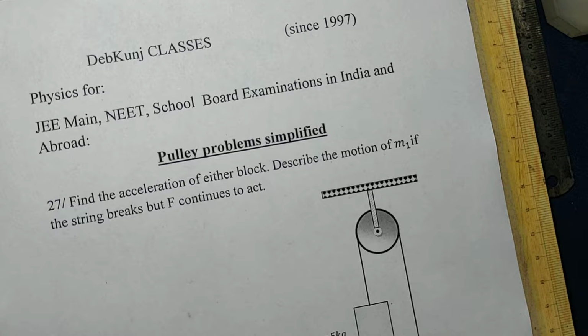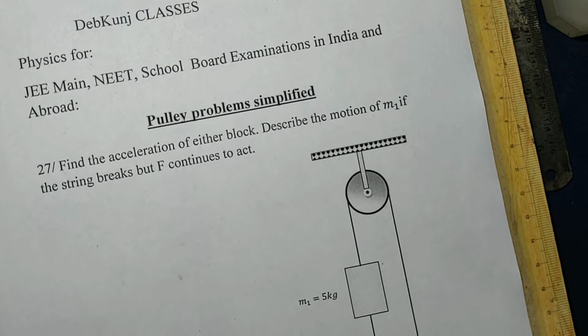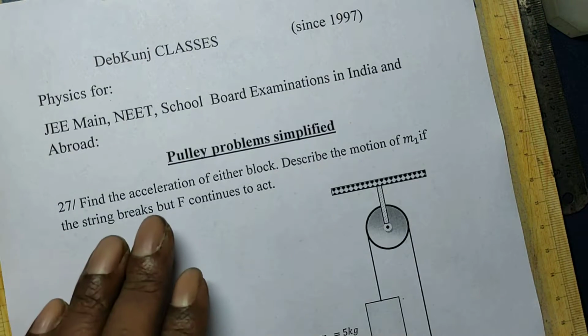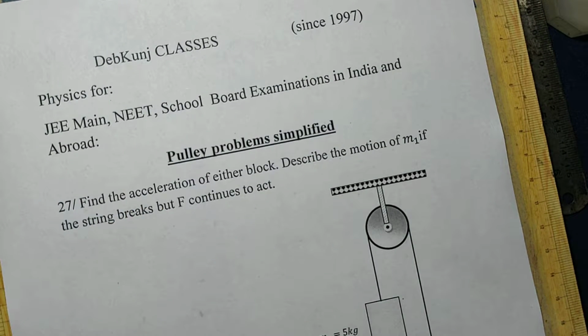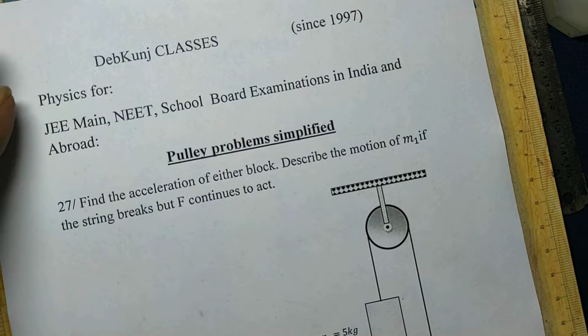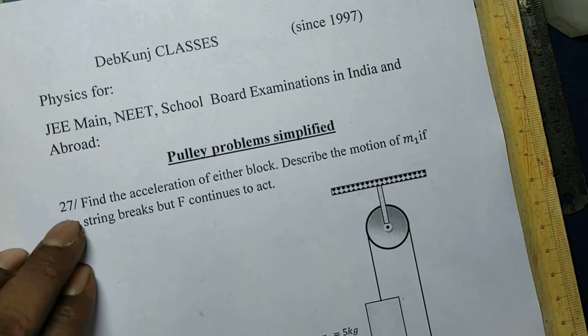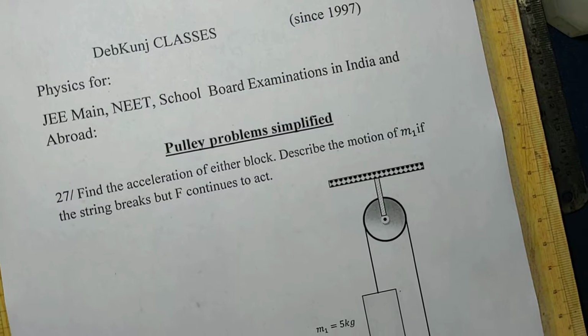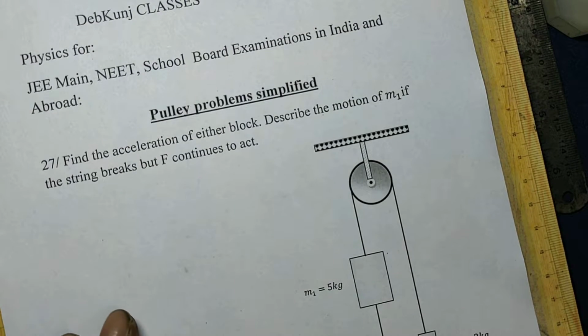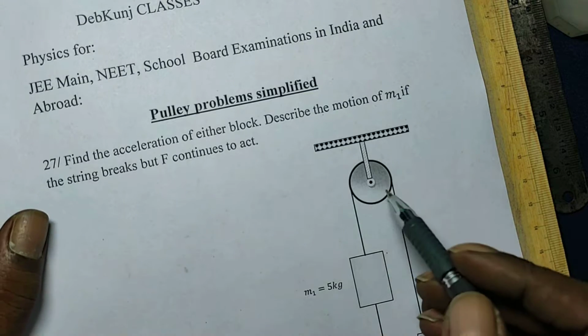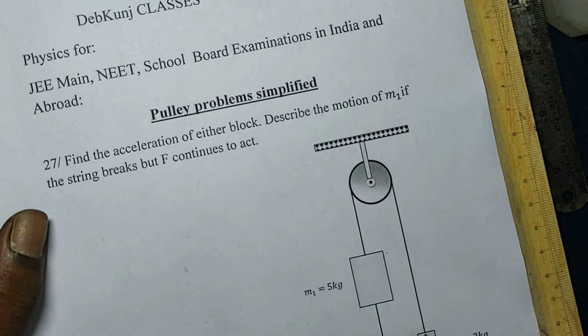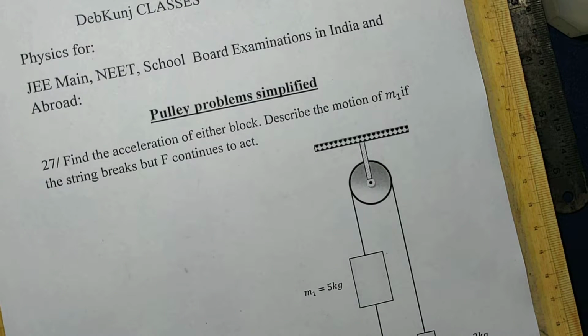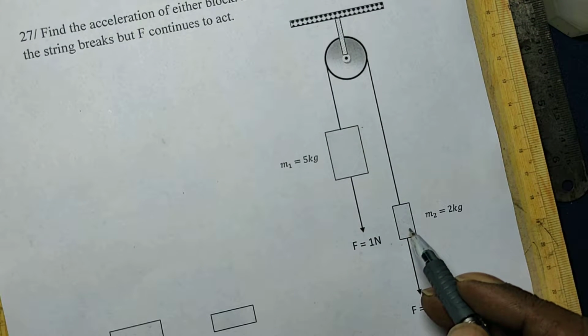One more problem and its discussion from pulley systems. It's taken from the book Concepts of Physics by HC Verma. And if you look at the diagram, there is a fixed pulley here, there is a string going around it. Here is a mass of 5 kg, this mass is equal to 2 kg.